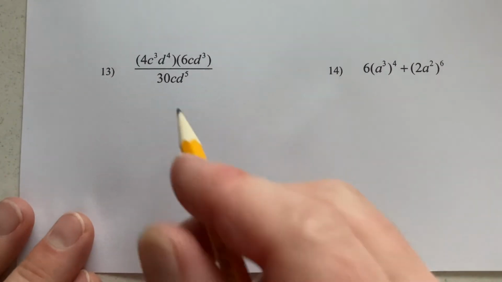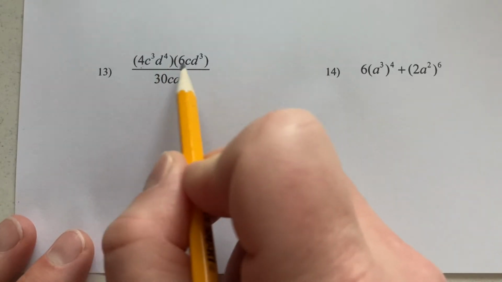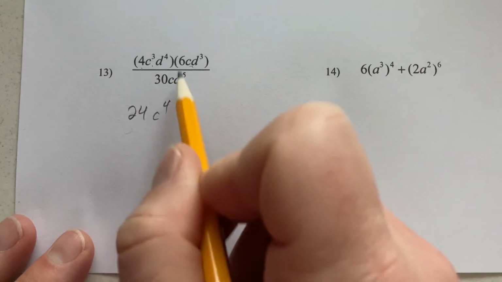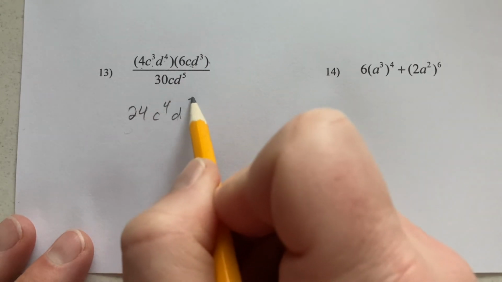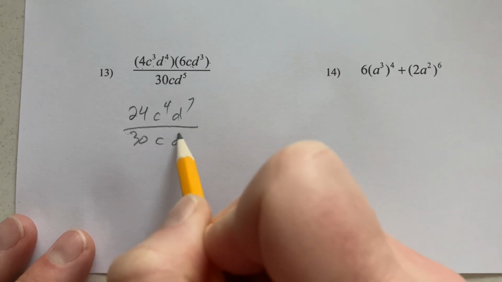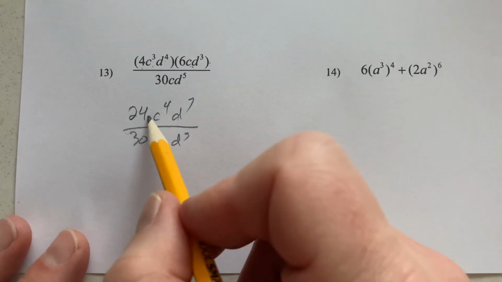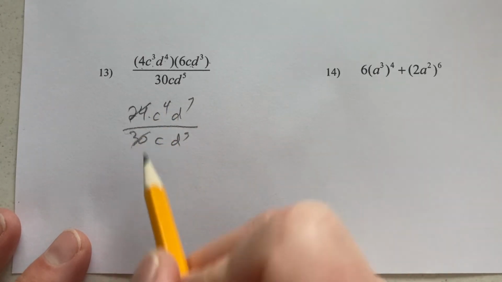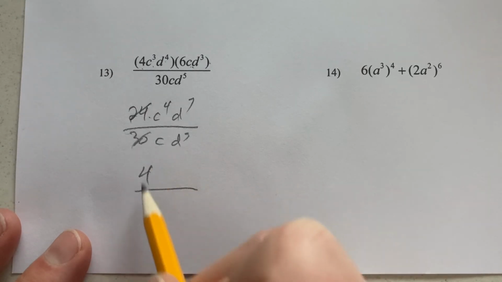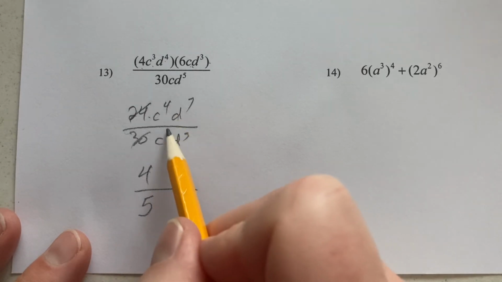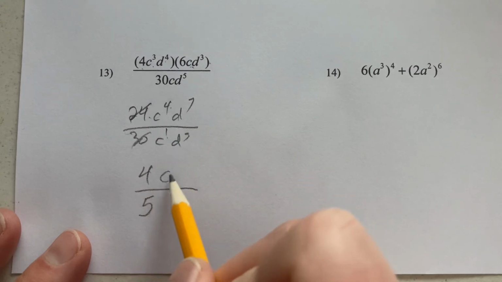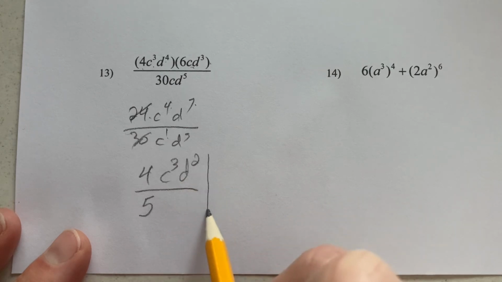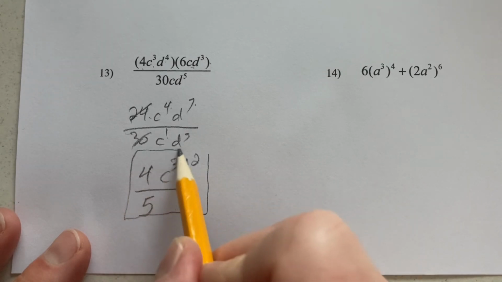On 13, we're going to multiply on top first. So 6 times 4 is 24. C cubed, c is c to the 4th. D to the 4th, d cubed, add those up, you get d to the 7th. All right, and now I got to find a number that divides evenly into 24 and 30. And 6 will do the job. So 24 divided by 6 is 4. 30 divided by 6 is 5. All right, 4 minus 1 is 3. 7 minus 5 is 2. Those are both positive, so we're all good there. There's our answer.